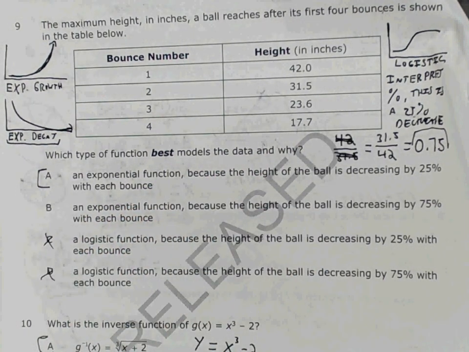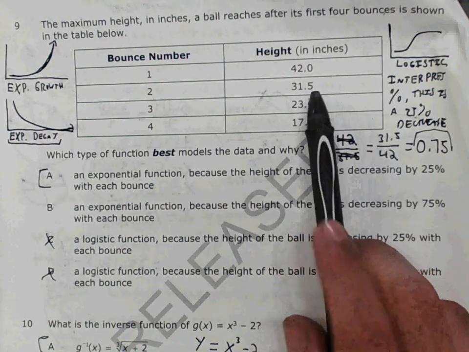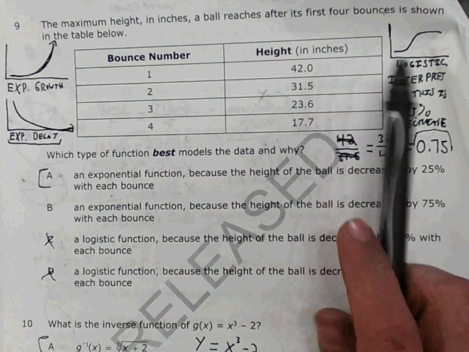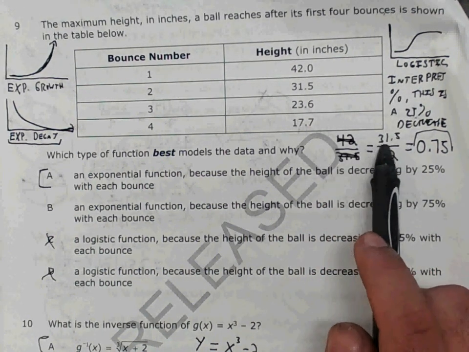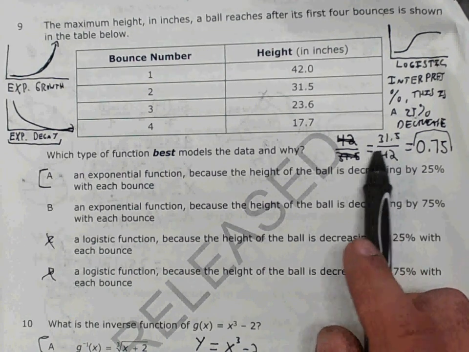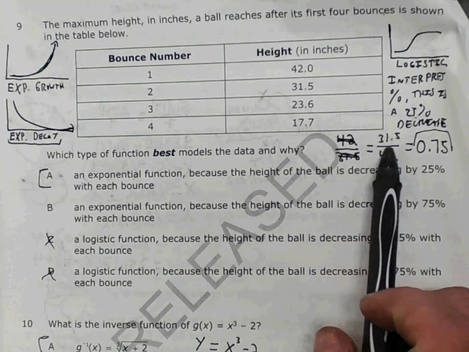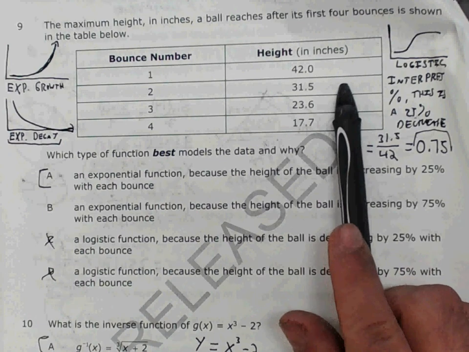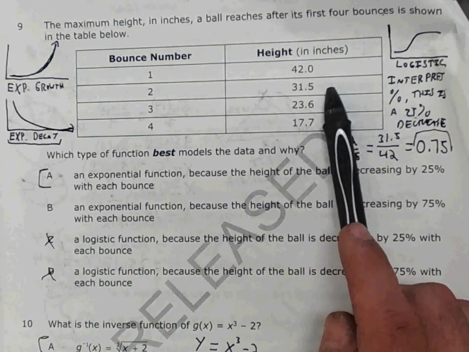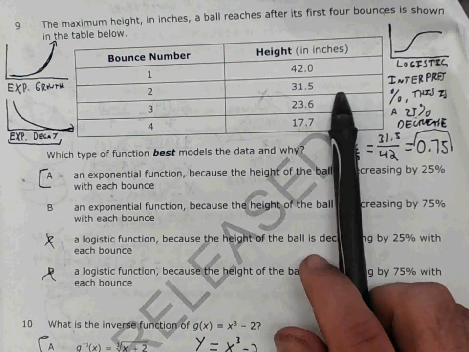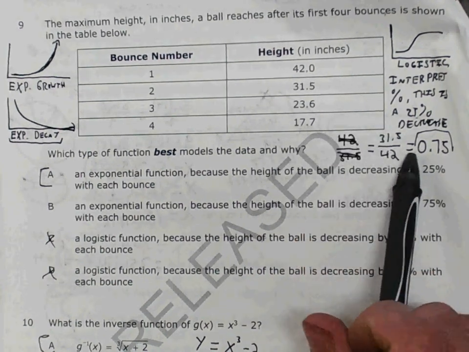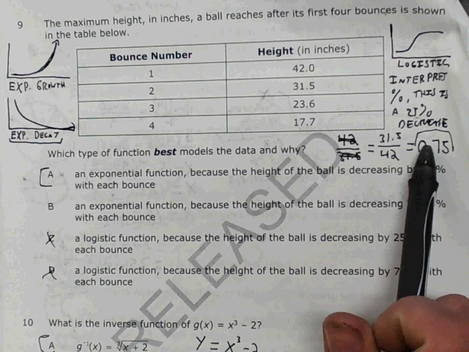Then, if you have an intuitive understanding of percentages, we can say that the percentage change between one and the other is going to be 31.5 over 42. That's going to be the most recent one over the previous one. And so we can say from one term to the other term, you have a 75% decrease.